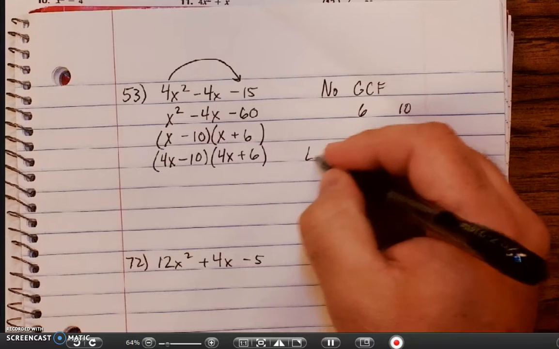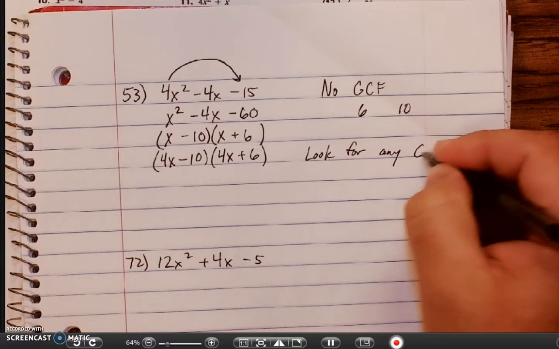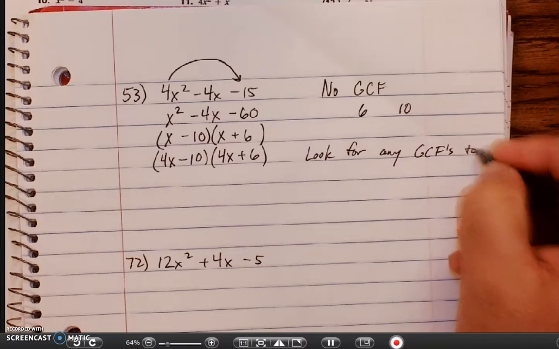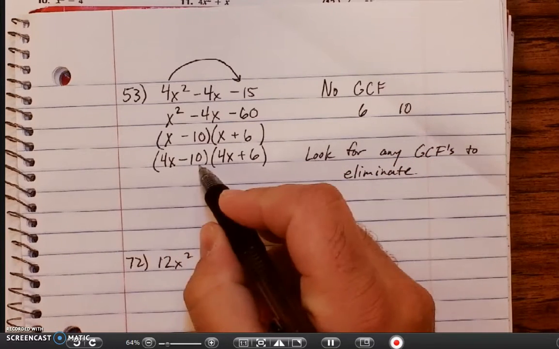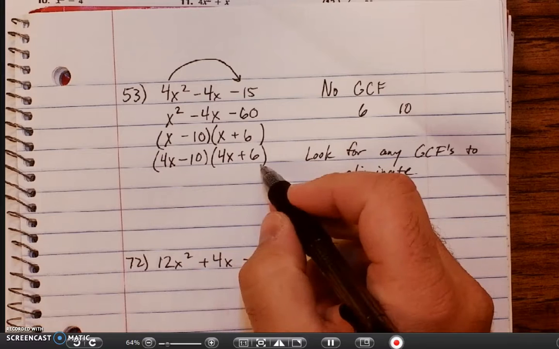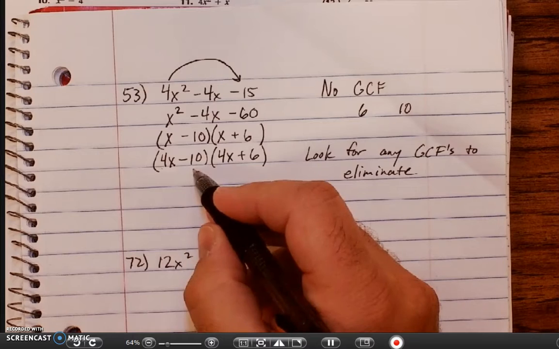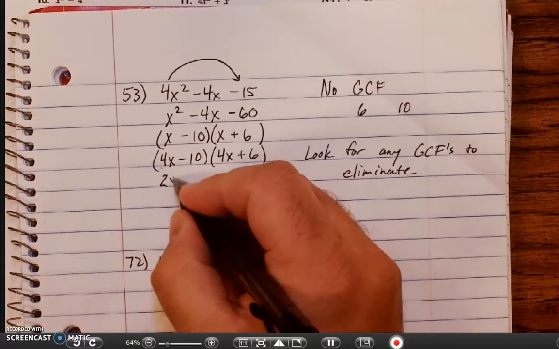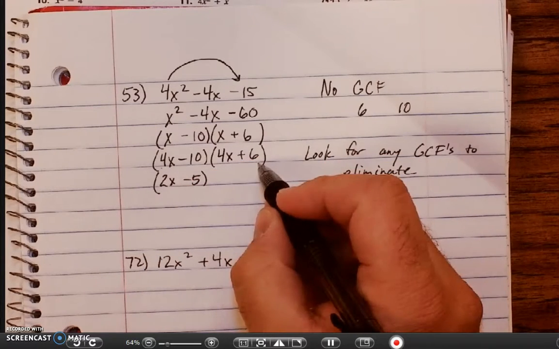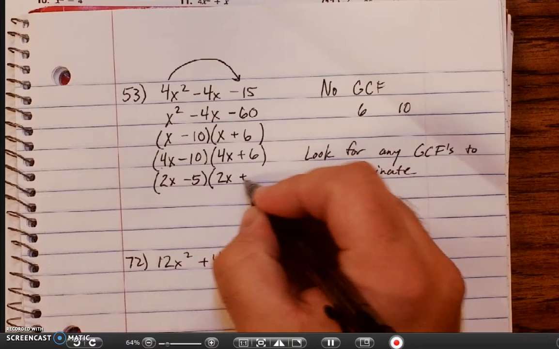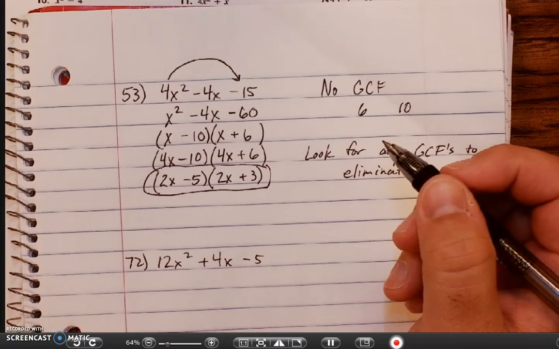Now, look for any GCFs to eliminate. We're actually going to pull a GCF out of any term that you see here and get rid of it. This shares a 2. So I'm going to pull a 2 out of here, and I'm actually just going to throw it away. If I divide this by 2, it looks like 2x minus 5. This shares a 2 also. I'm going to pull it out and throw it away. 2x plus 3. And there is your factorization of the original.